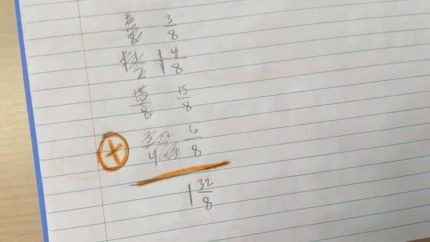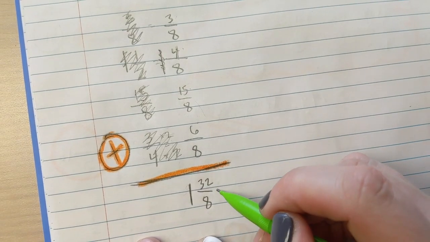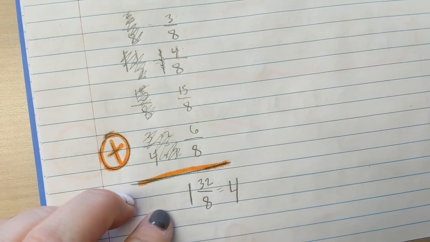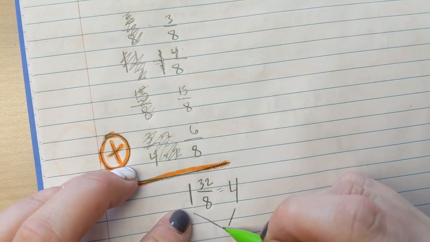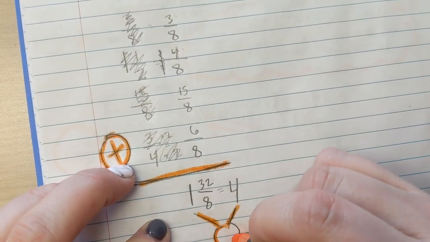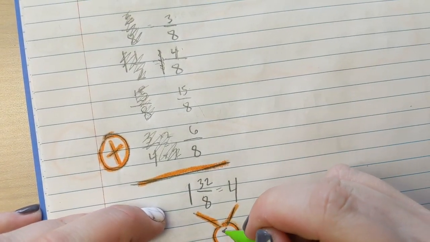32/8 and 1 and 32/8. Well, what do you know about 32/8? I know something pretty cool. 32/8 is just 4 whole. I had 1. That crazy fraction made 4. So my total amount is 5.